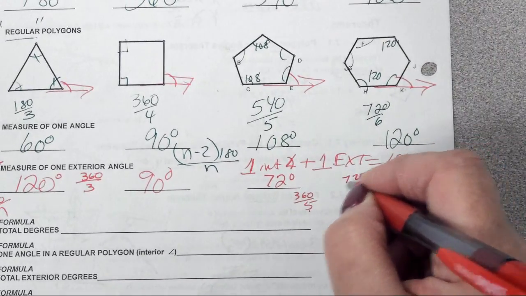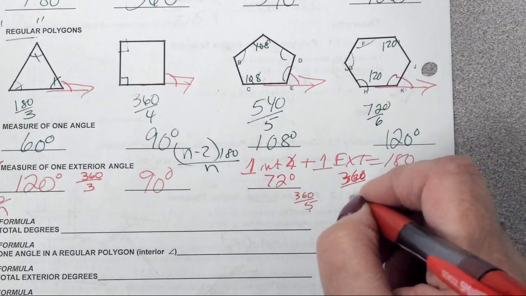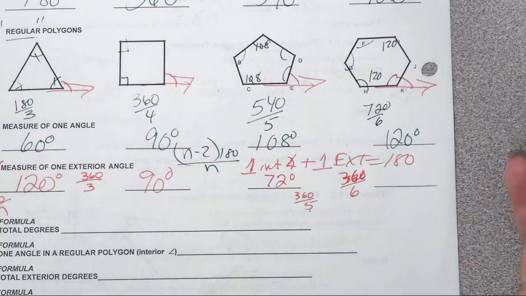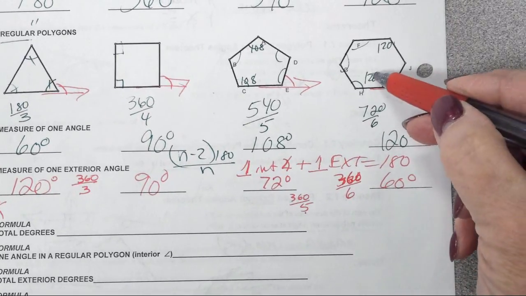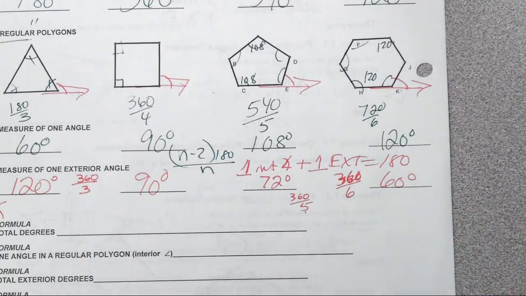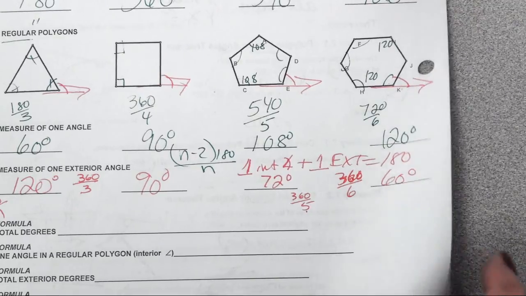And 360. Sorry about that, I was looking at the other one. 360 divided by 6. Well, 36 divided by 6 is 6, so 60. And if an interior angle is 120, an exterior angle would be 60. So there's a couple different ways to do this.